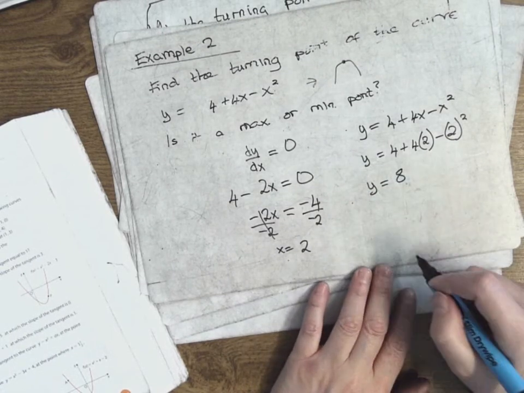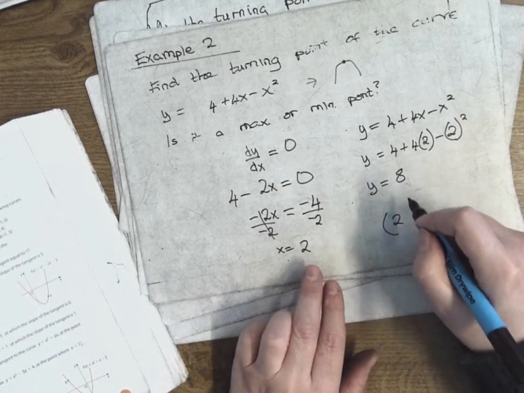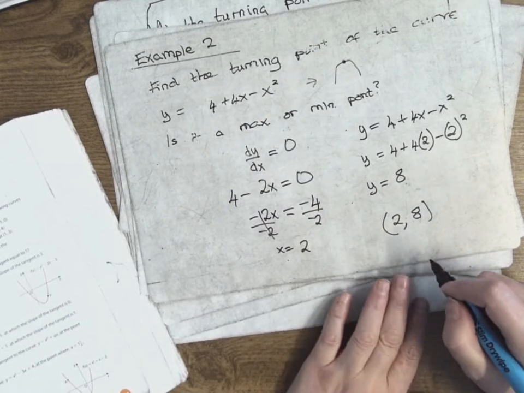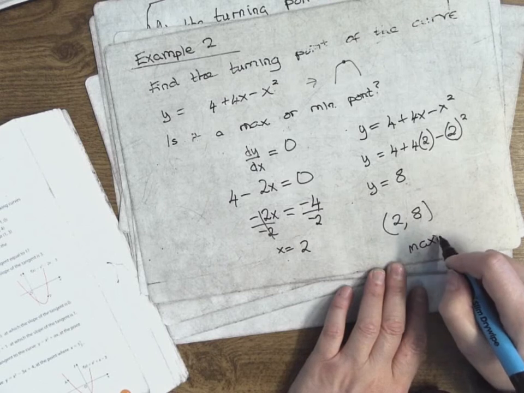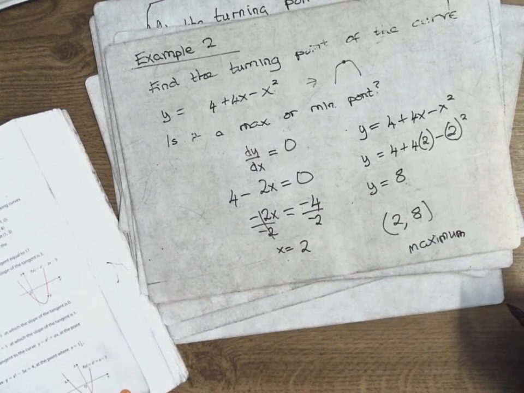So your turning point is x is 2, y is 8, and you've already told me it's a maximum because it's a sad face, and sad faces only have one turning point, and they're up at the top, so it's a maximum.